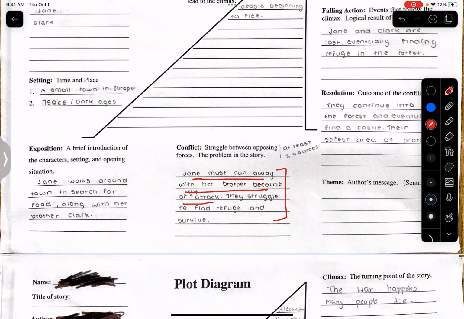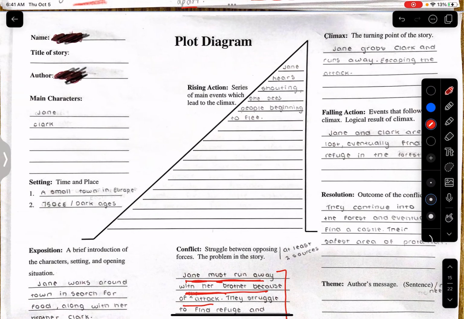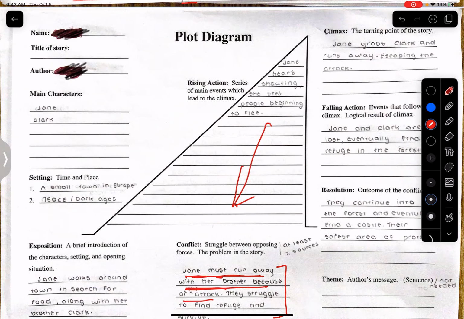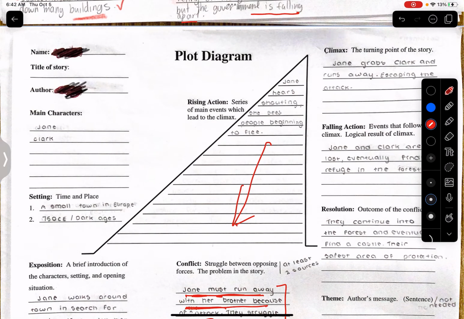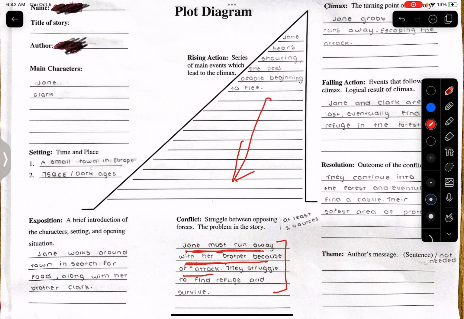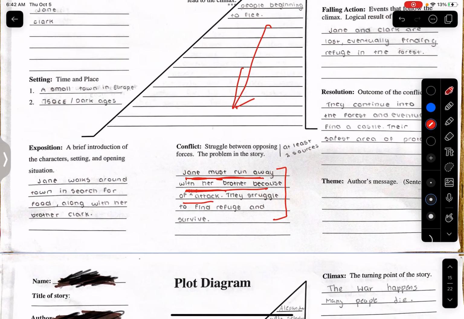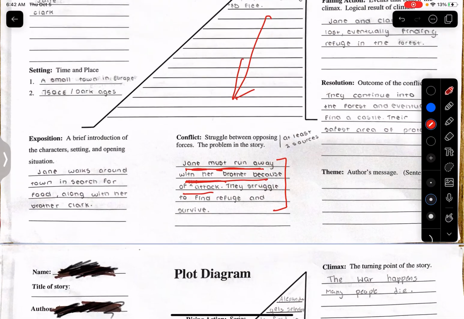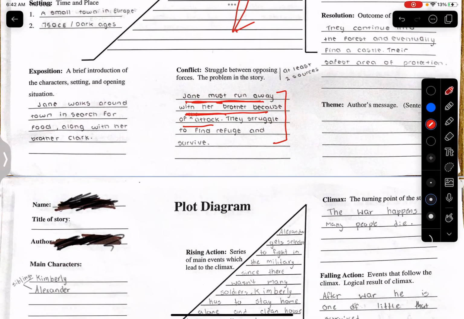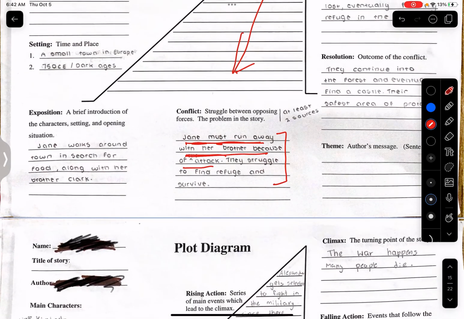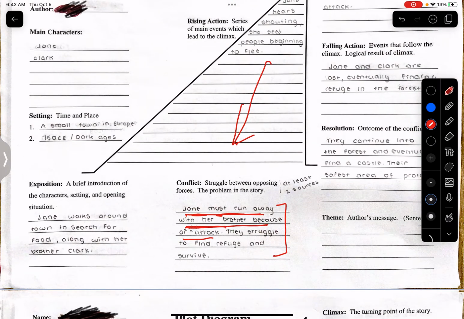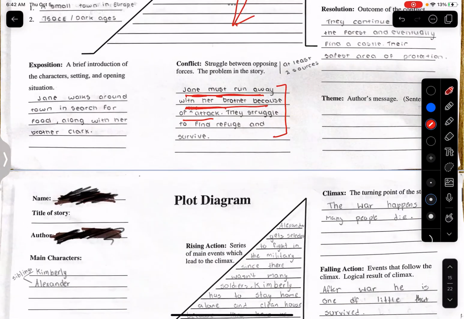What's the further conflict? The further conflict here is Jane must run away. That's like the other conflict. Jane hears shouting. She sees people beginning to flee. So this is incomplete. You are going to be getting a grade from me just for your plot diagram. The turning point: Jane grabs Clark and runs away, escaping the attack. Jane and Clark are lost, and eventually find refuge in the forest. They continue into the forest and eventually find a castle, their safest area of protection. Okay, I can see how this story could become pretty good, but there's a lot missing in this document.